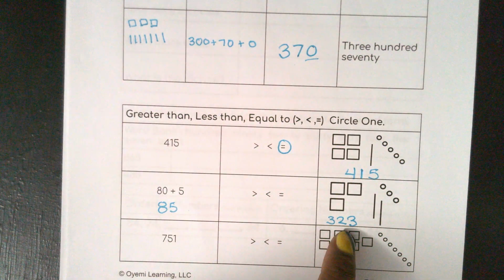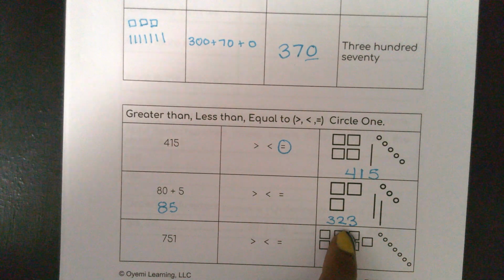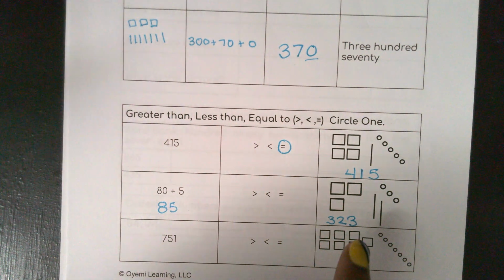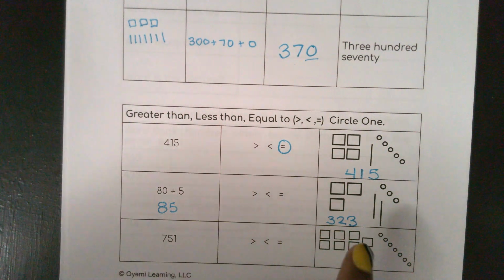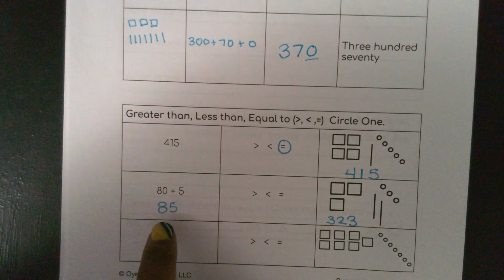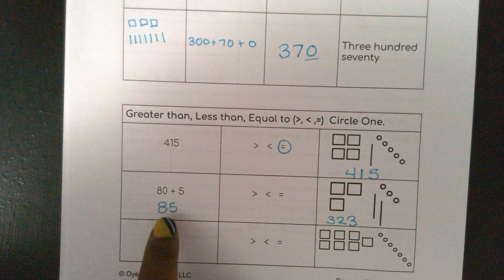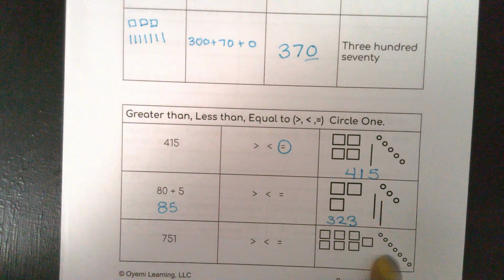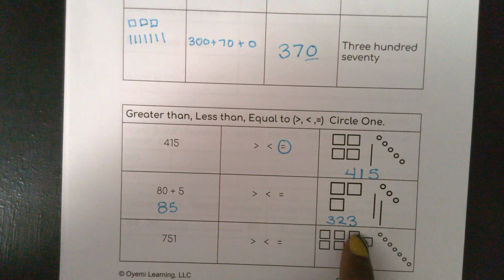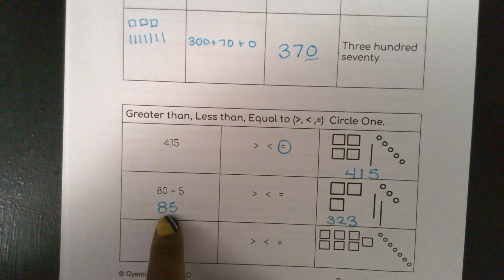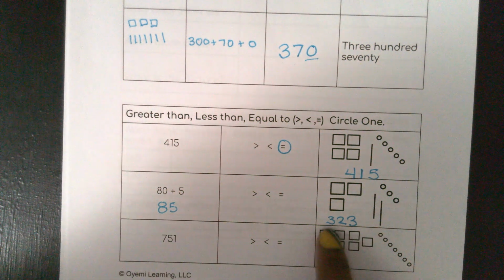So I always like to tell students to think about this like money. Your cousin, your brother, your sister, your grandma, your mom, your dad, they gave you money. Would you rather have 85 or 323? And why? 85 is less than 323.